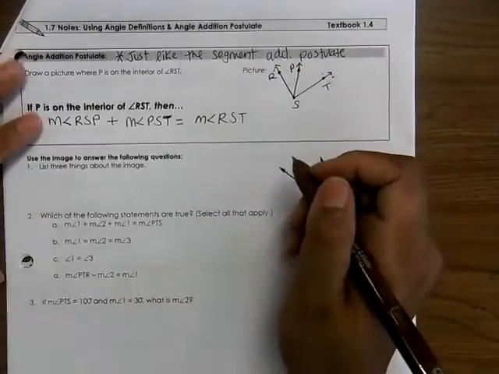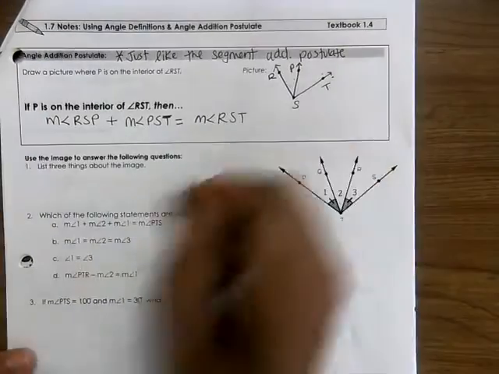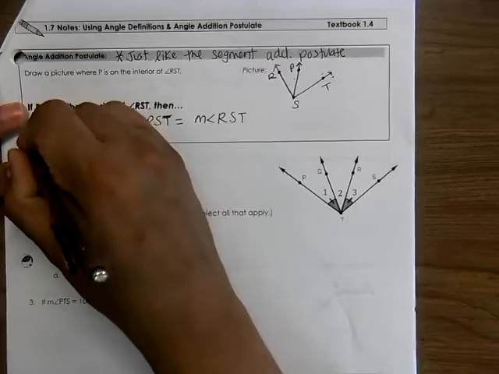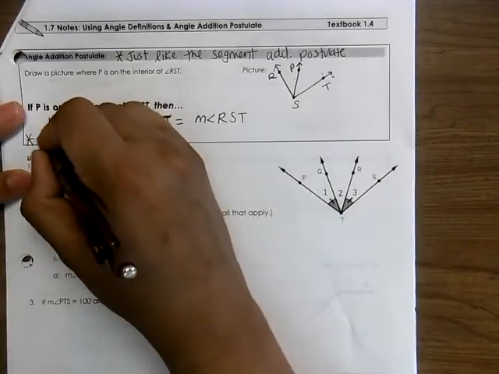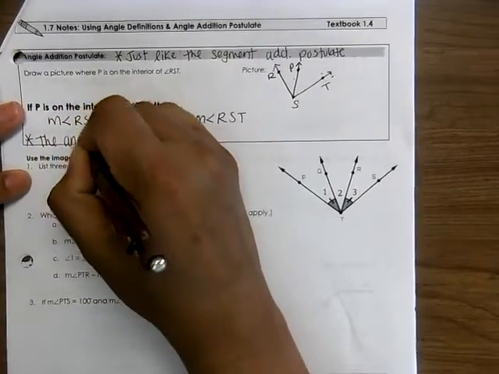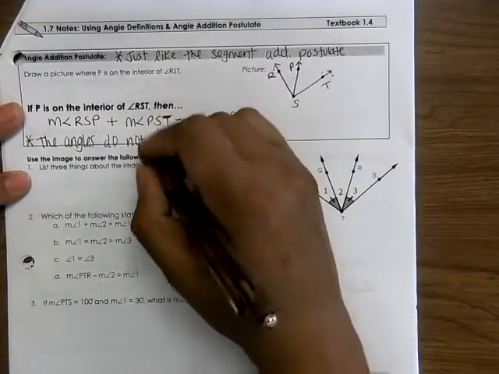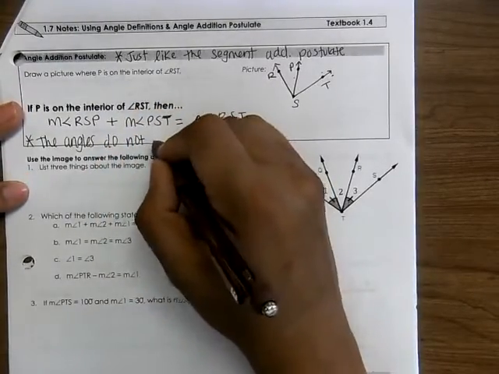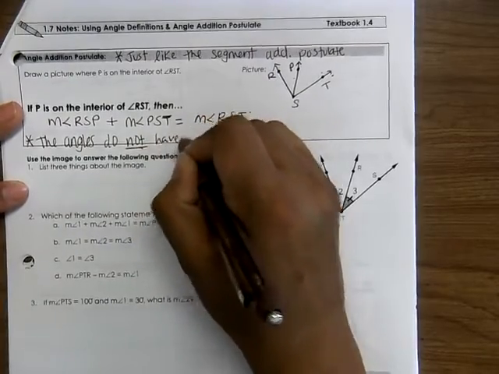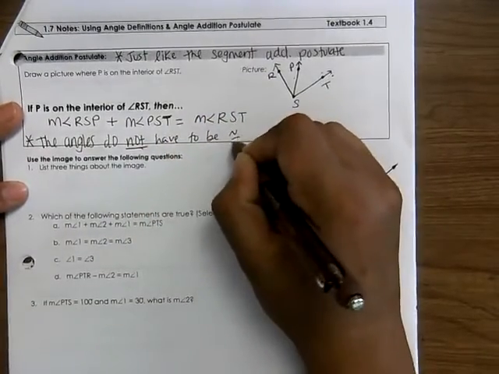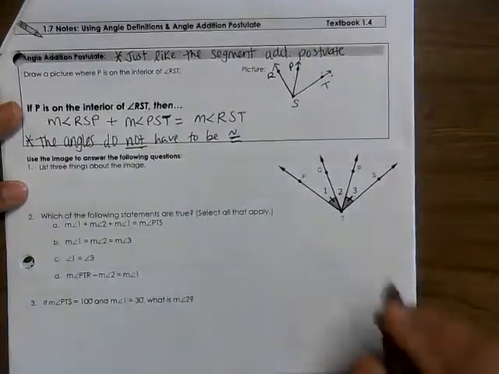Okay, so that's a little bit about the angle addition postulate. I just want to clarify that the angles do not have to be congruent. They can be, but then we're looking more at a bisector like we talked about on Friday. Remember, that's the symbol for congruence.